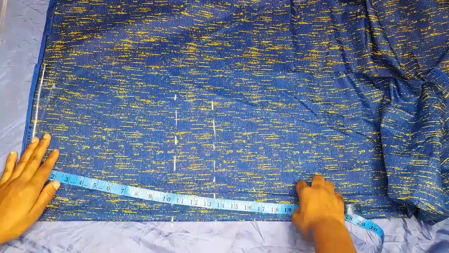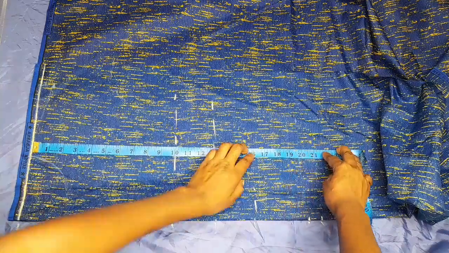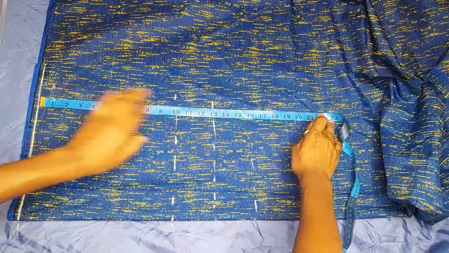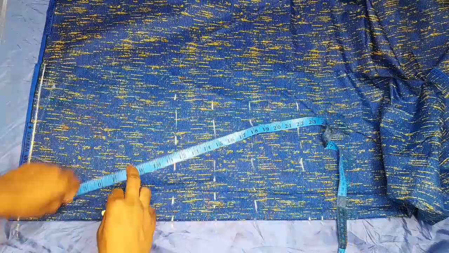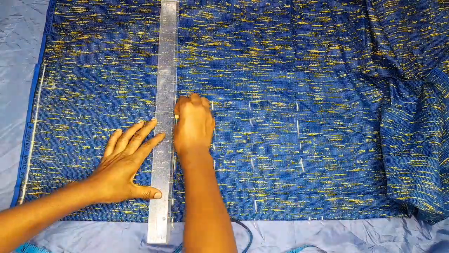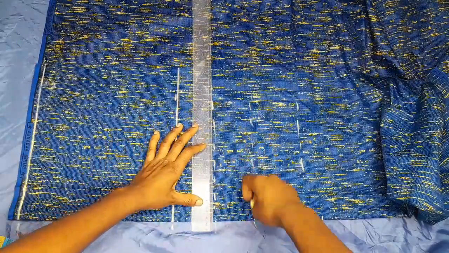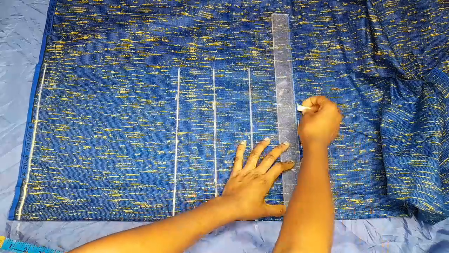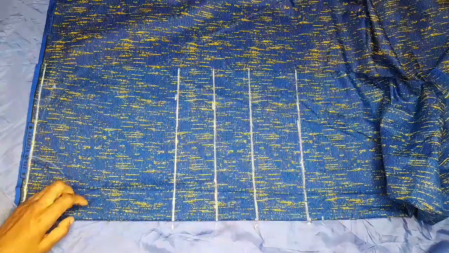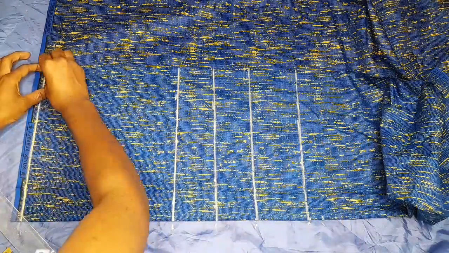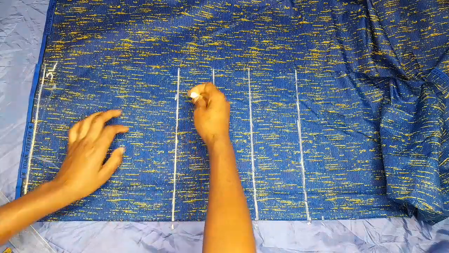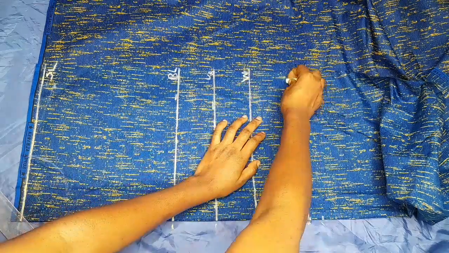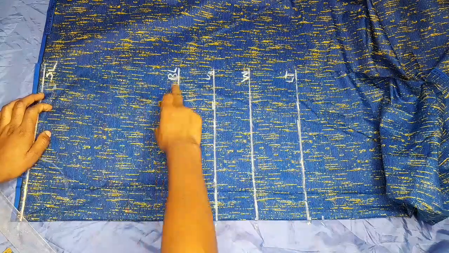So 20 was the measurement of the length, and then I had 1 inch for the round shape of the top. But the round shape is not mandatory. If you don't like to put that round shape on your top, then don't put it. But if you want to have that round shape, just add 1 inch. Then just mark the shoulder line, bust line, under bust line, waistline, and the length of the top.